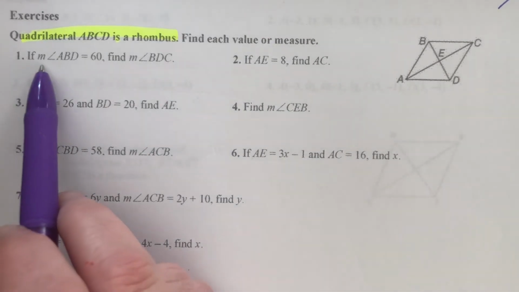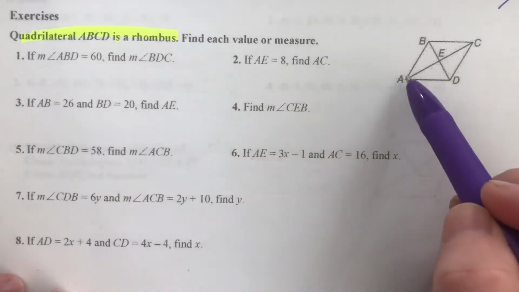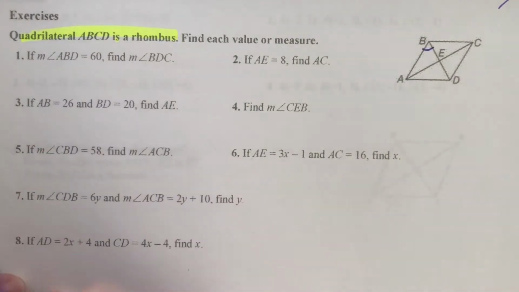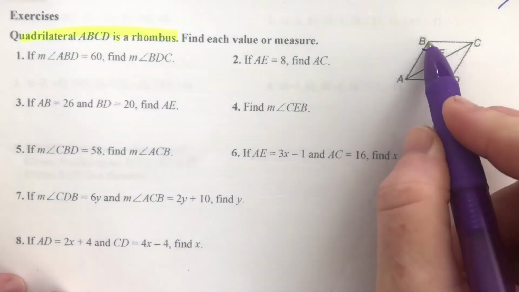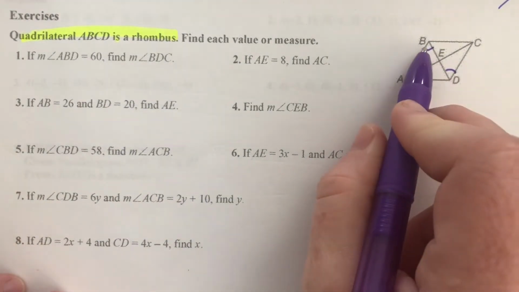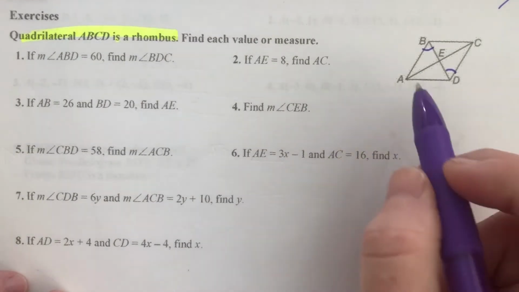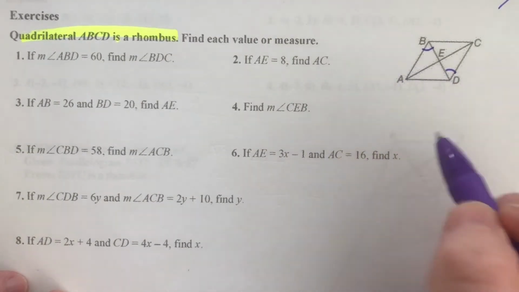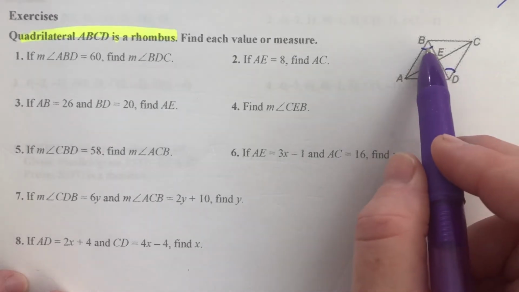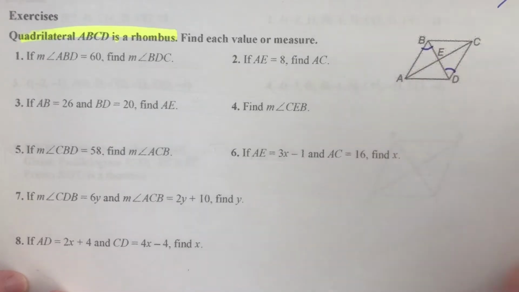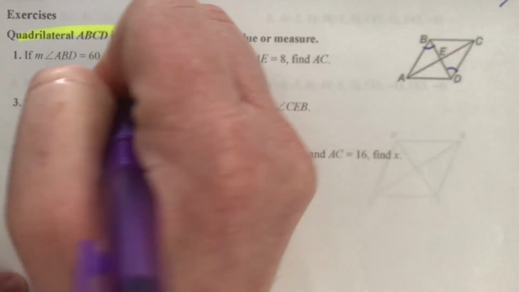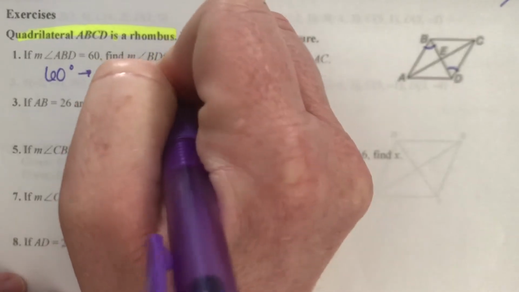So number one, if the measure of angle ABD, this little guy, is 60 degrees, find BDC. Well, this angle and this angle are alternate interior, right? And we know the opposite sides are parallel because it's a parallelogram if it's a rhombus. So if this angle is 60 degrees, this one has to be 60 as well. So we're just going to say 60 degrees, alternate interior angles.